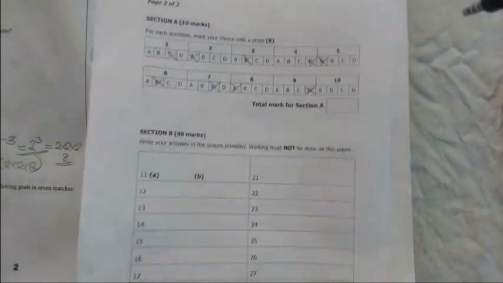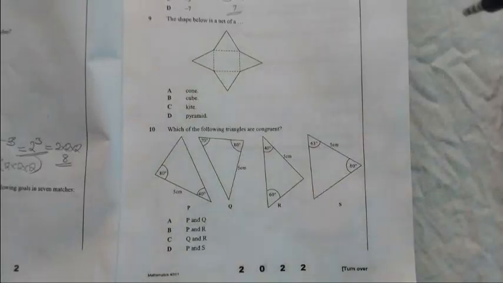Question 10 was as follows. Which of the following triangles are congruent? When you look at these triangles, you will see that the triangles that are congruent are P and R. So the correct answer is B. I'm going to get the answer sheet and mark B as the correct answer. Once we have done this, the next thing we're going to do is go to section B.